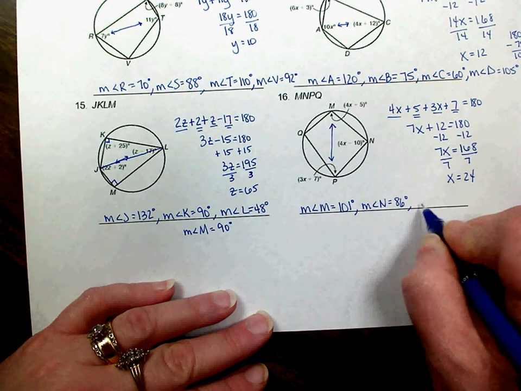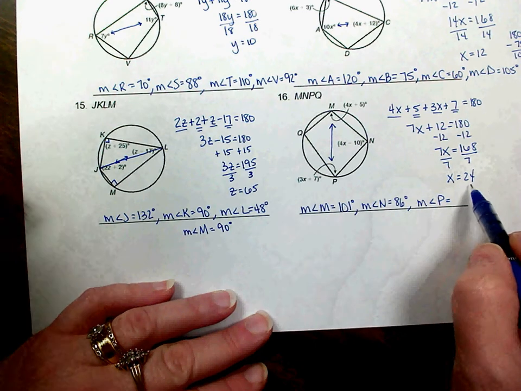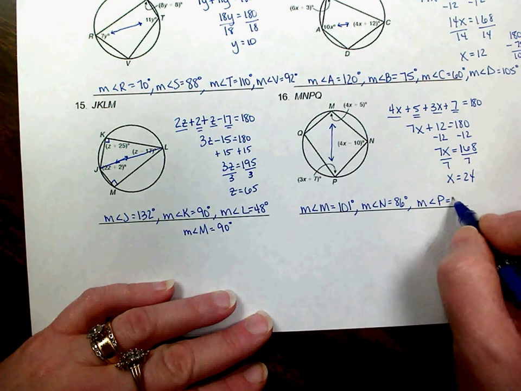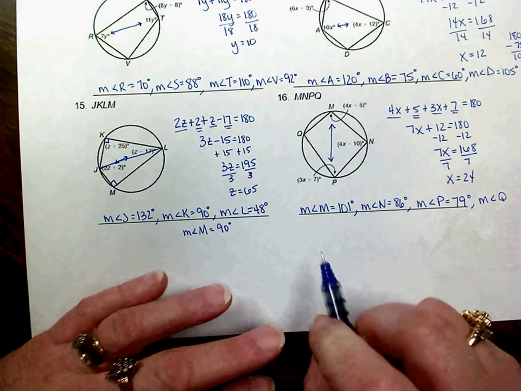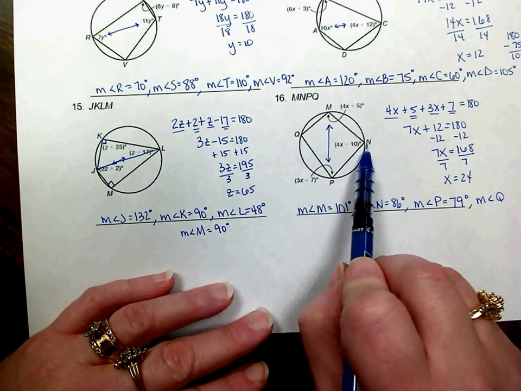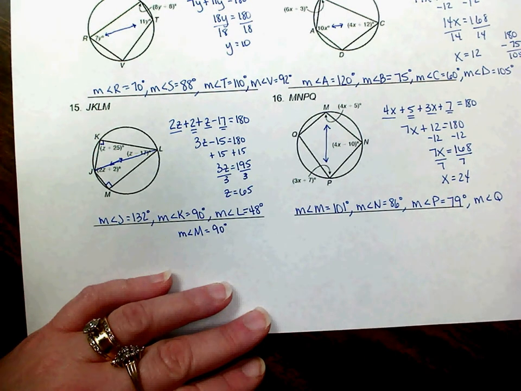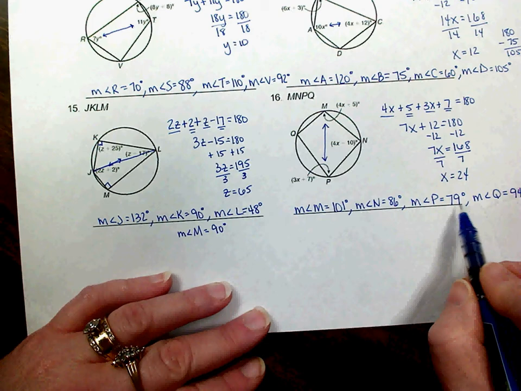The measure of angle P is 3 times 24, which is 72, plus 7 is 79 degrees. And again, the measure of angle Q, you could find two different ways, but it has to be supplementary to N. So if you subtract 86 from 180, you get 94 degrees. So all four of those have to add up to be 360.